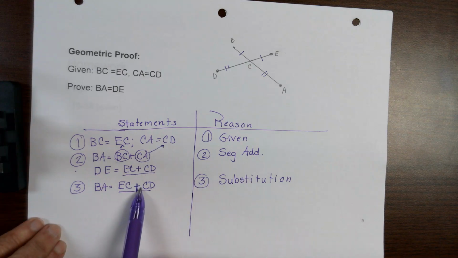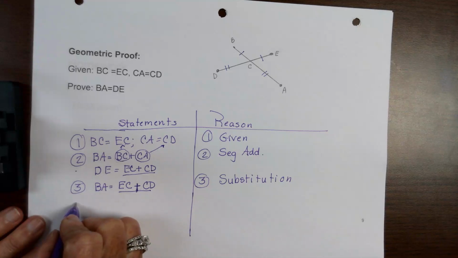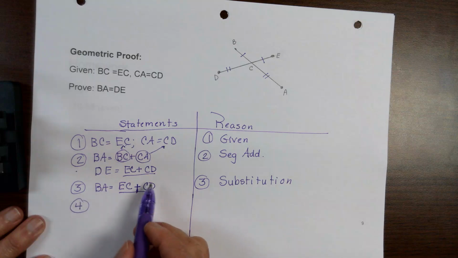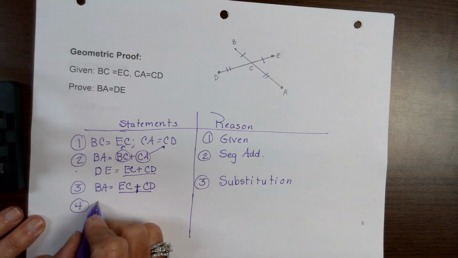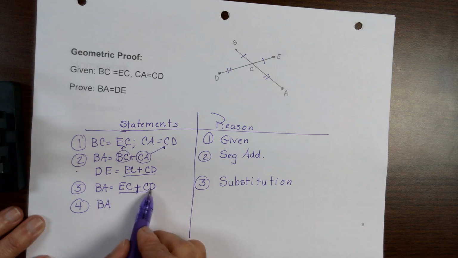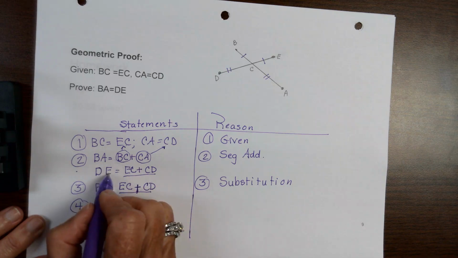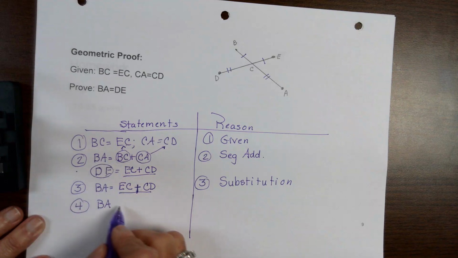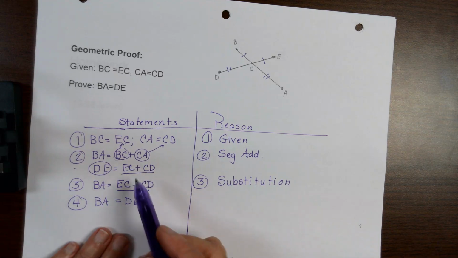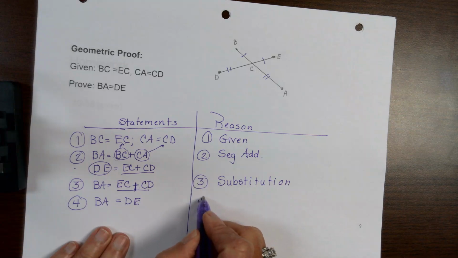Now those two things are equal, so you can turn around and substitute for this. Rather than writing EC plus CD, I'm going to write what it's equal to, which is DE. Now, you could have also done the transitive property here, but I did substitution.